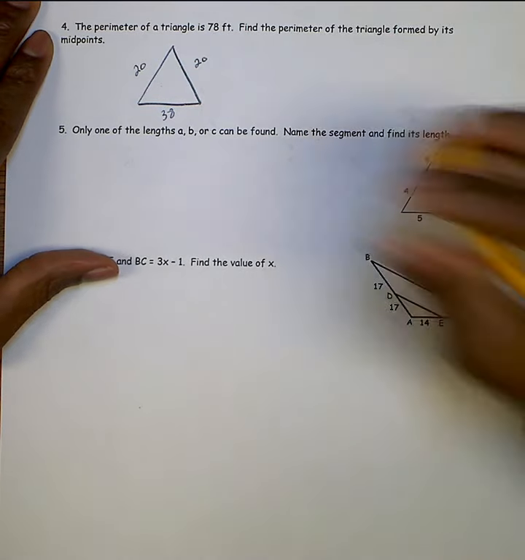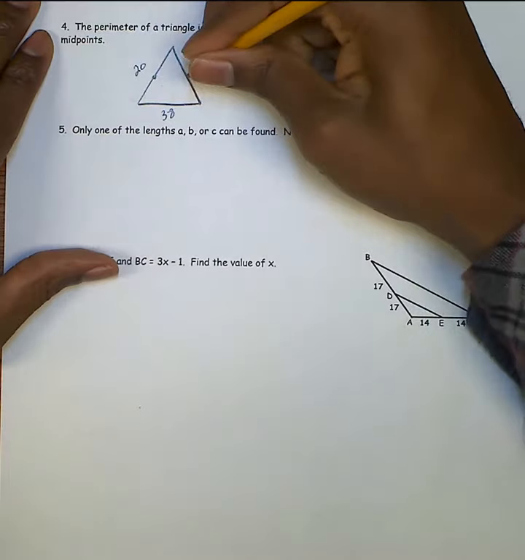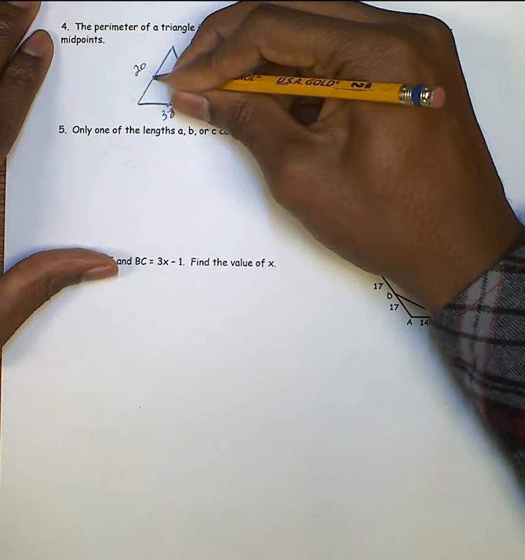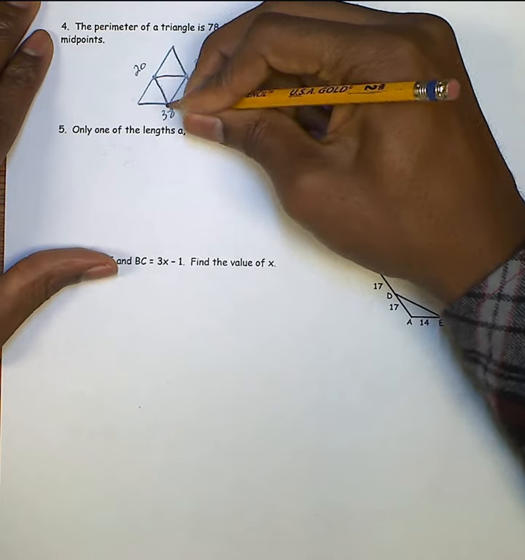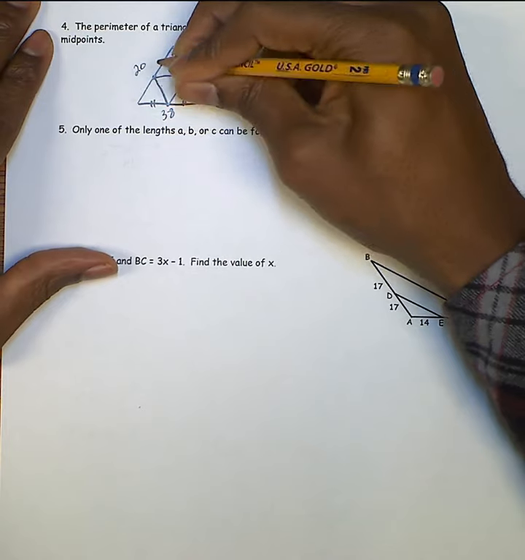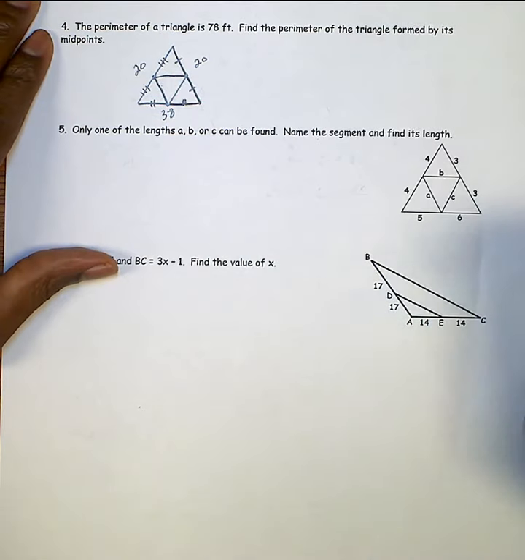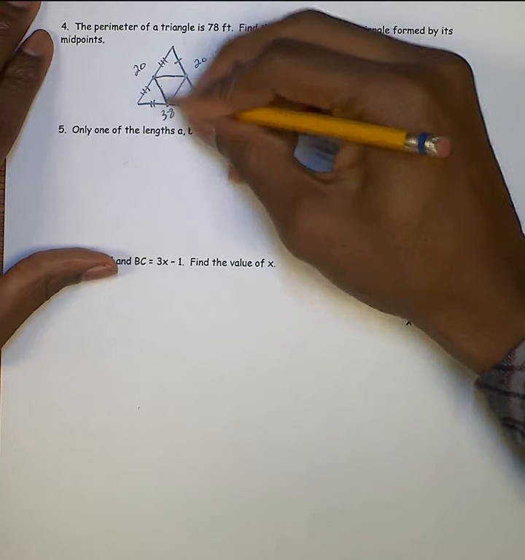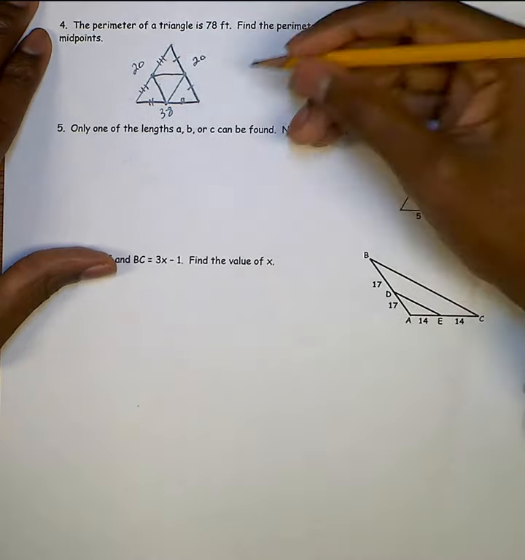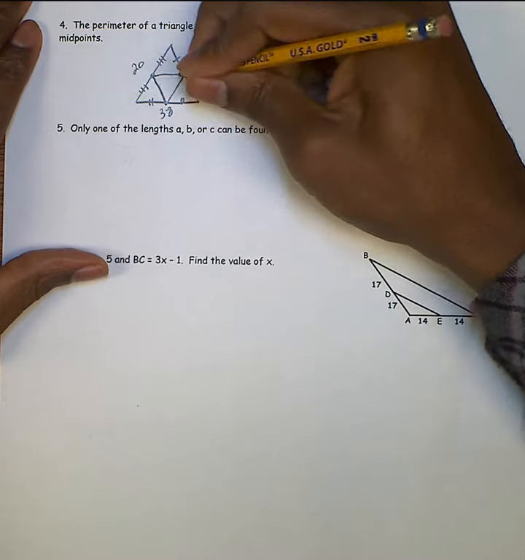So I'm going to make a midpoint here, midpoint here, midpoint here, and connect them. Now if I look at the triangle in here, because that's the one that really matters for this question, the triangle formed by its midpoints, what are these midsegments' lengths?